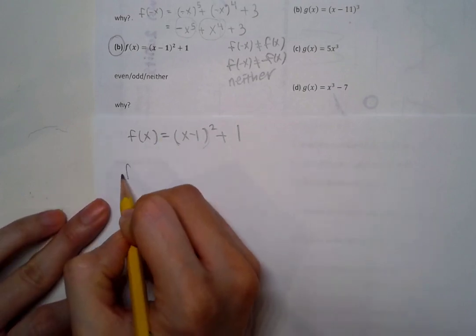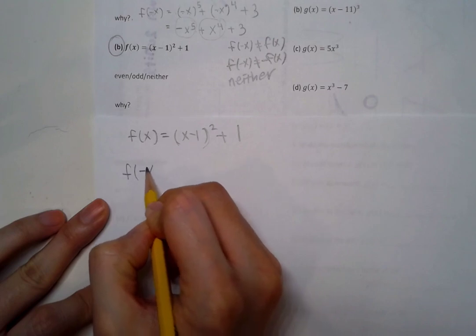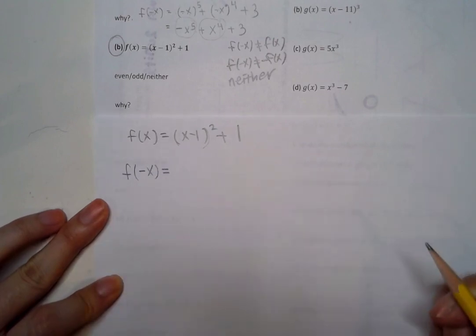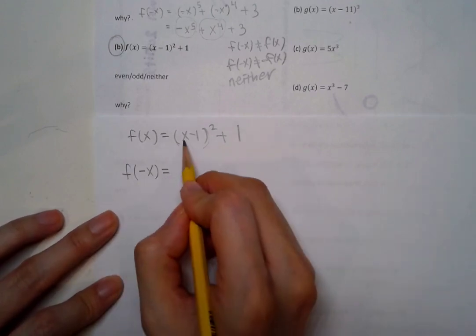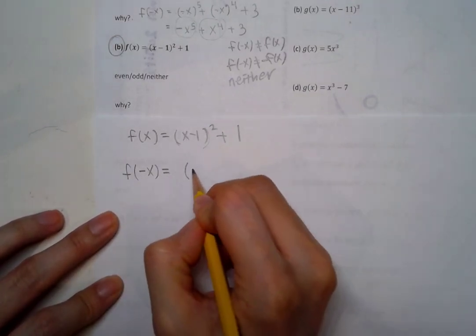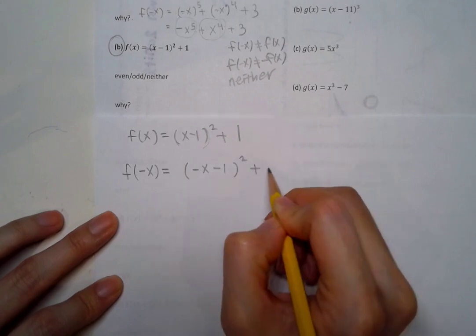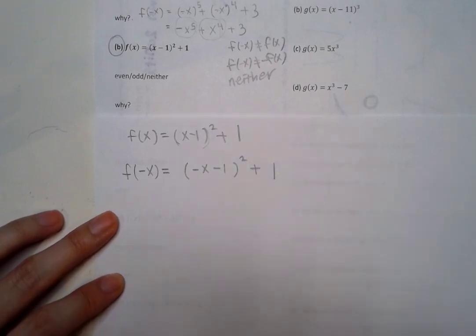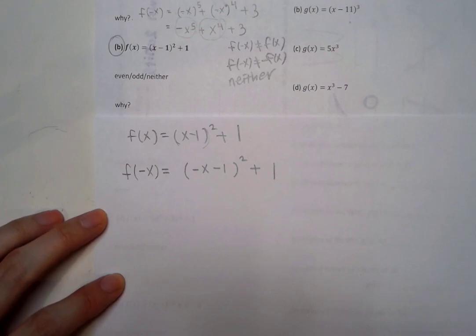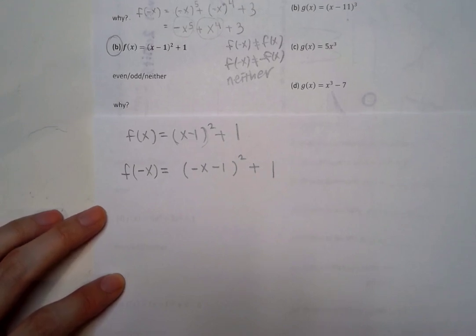All right, so I will check f of negative x equals, right? So I'm gonna substitute negative x right away. So let's put negative x into here. Like this, right? I just substitute negative x into x, right?